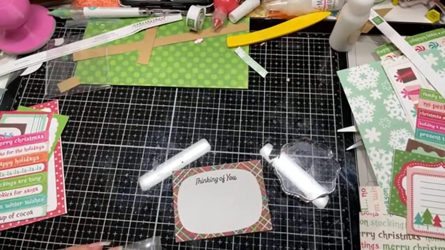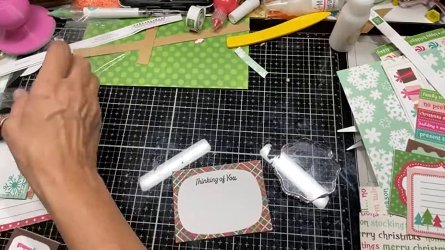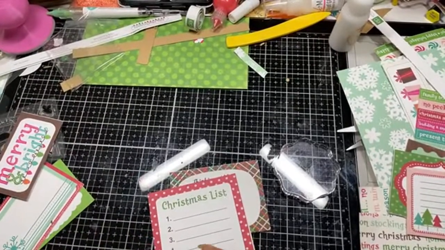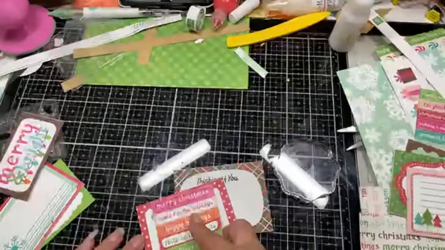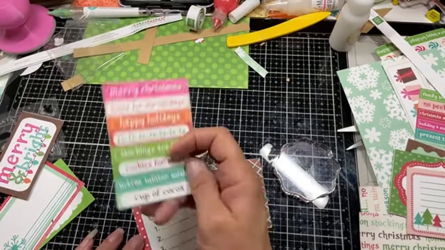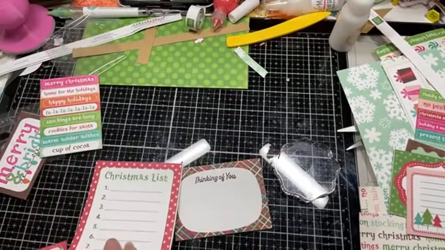You can change it. It doesn't have to say what it says. You can change it to whatever you want. Put some white over it and just put Home for the Holidays. Or Happy Holidays. Or fa la la la la. Stockings are hung. Whatever you want. It doesn't have to say that specifically.